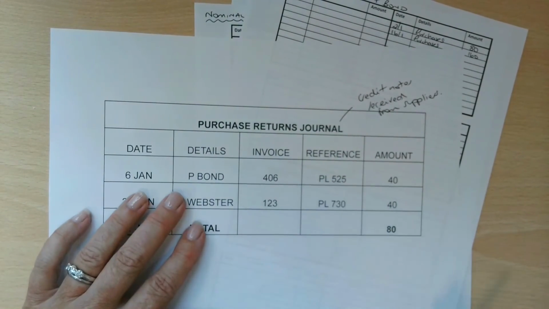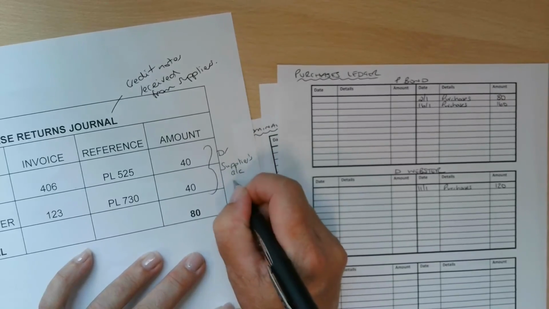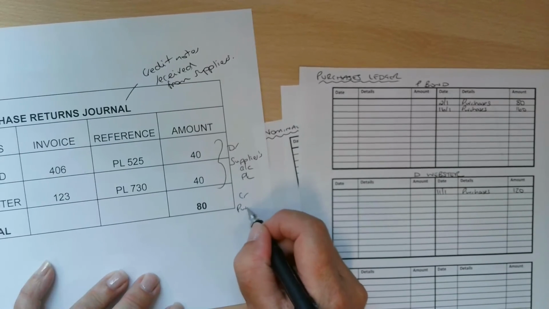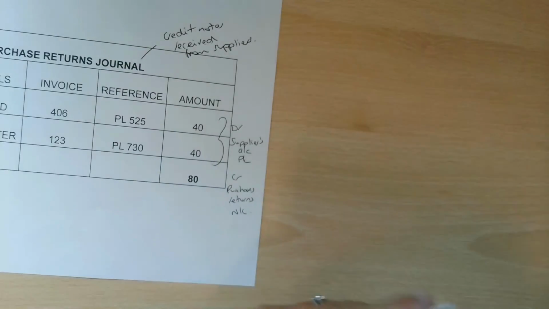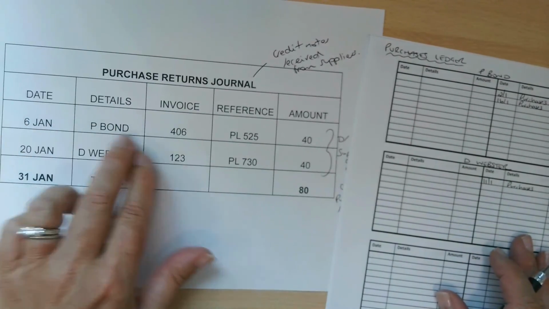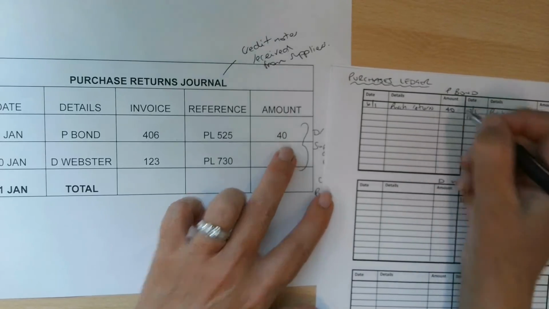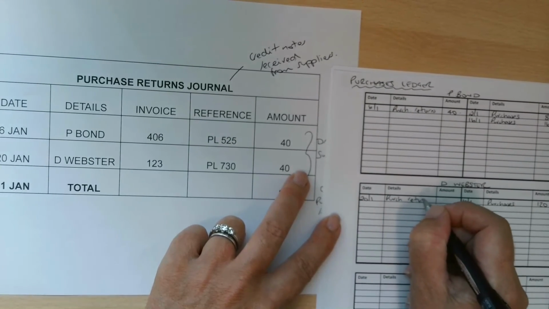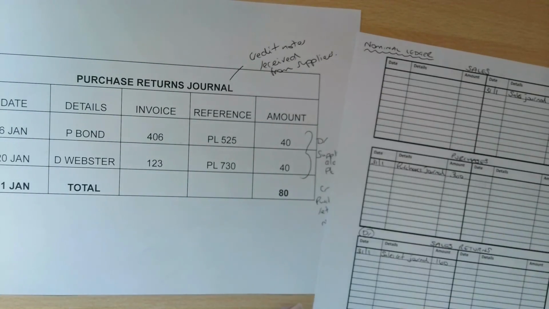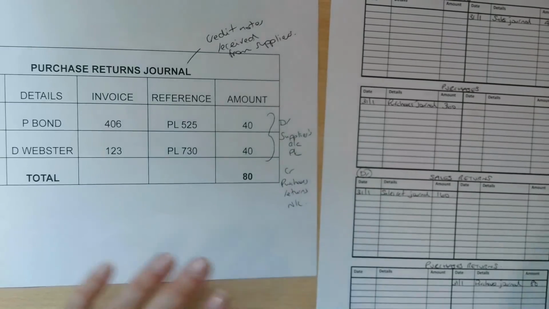Okay, so we've received a credit note on the 6th of January from P Bond, £40. So we're going to debit the supplier's account within the purchase ledger, and we're going to be crediting purchase returns within the nominal ledger. Okay, so purchase returns is the opposite of purchases, so it's going to be on the credit side. So this one here, 6th of January, P Bond £40. So 6th of January, purchase returns £40. And then on the 20th of January, D Webster, also £40. Pop that in there, purchase returns £40. And then we go back to the nominal ledger, and in purchase returns, 31st of January, we've got the purchases journal, £80. Okay, so that's all there is to it.